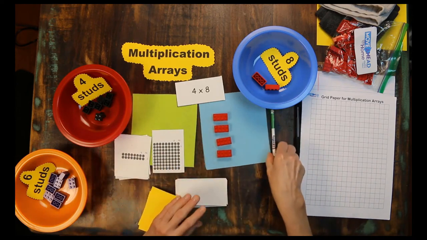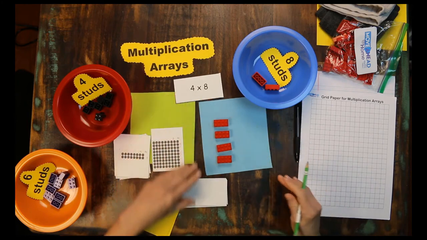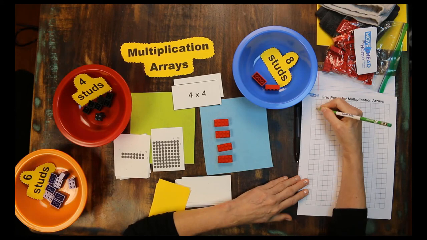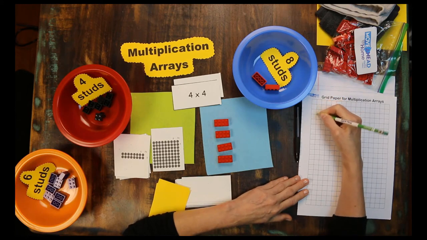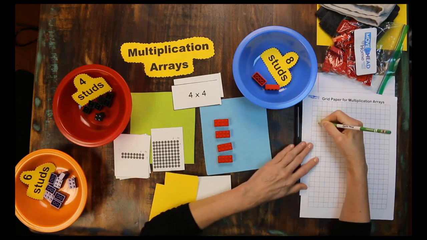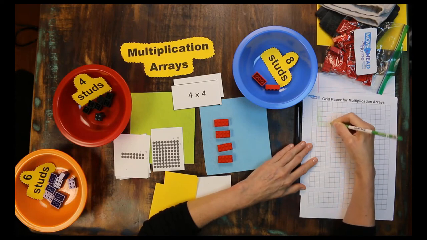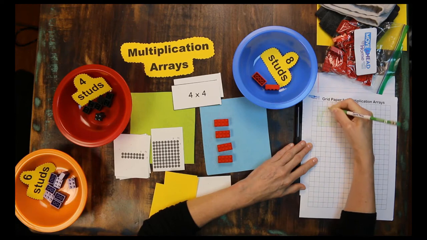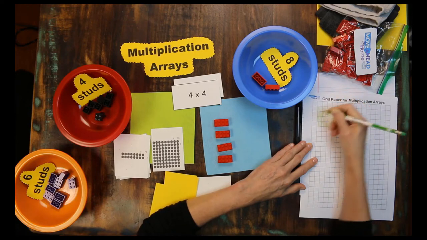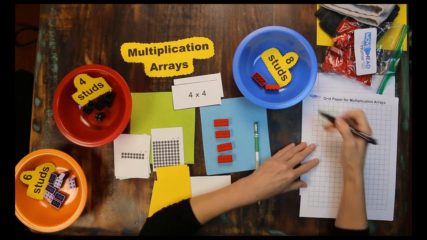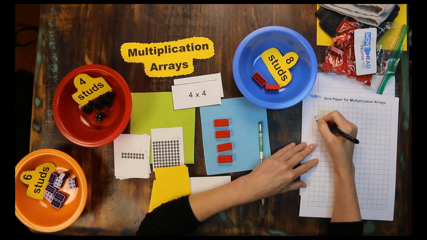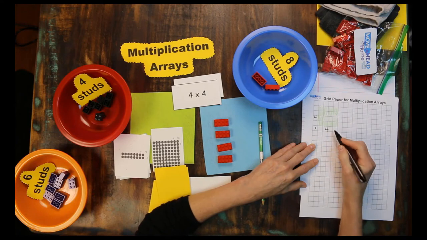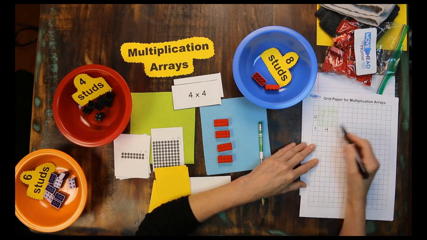You also can find grid paper so that we can see when we have facts such as 4 times 4, we can count 1, 2, 3, 4. 1, 2, 3, 4. And this is our array, 4 times 4. And what is 4 times 4? 4, 8, 12, 16.